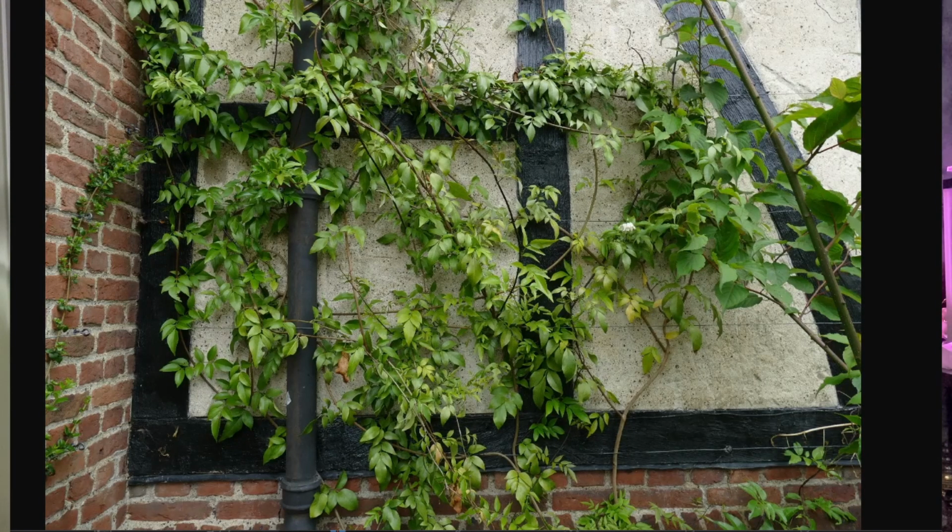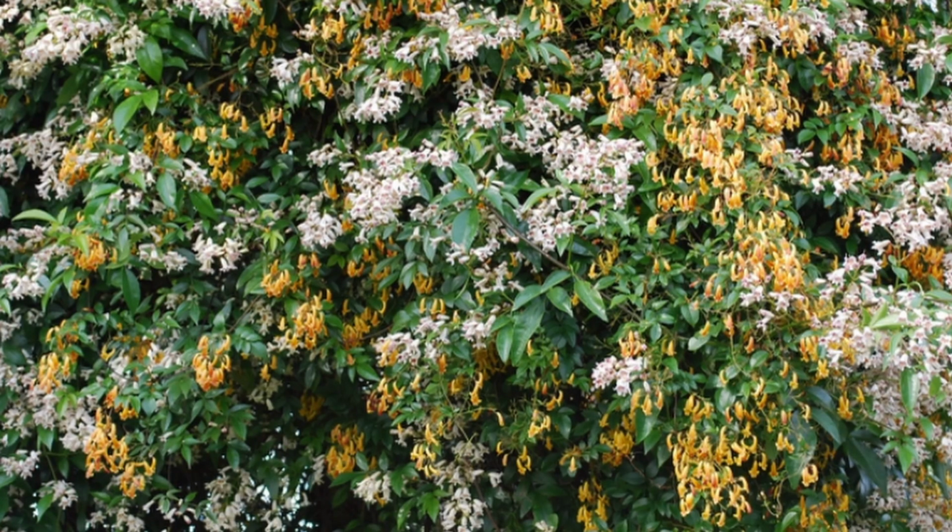But you can prune it once or twice a year to keep it in shape. It has really nice trumpet flowers, and you can get a few different cultivars now here and there, with different flowers. It also attracts a lot of insects as well, so that's another beneficial thing with Pandorea.